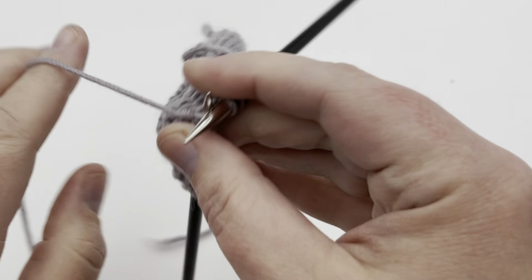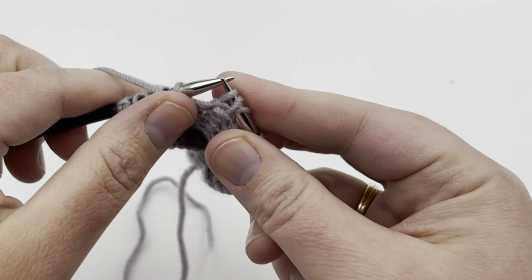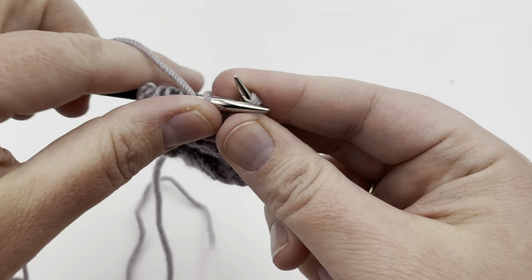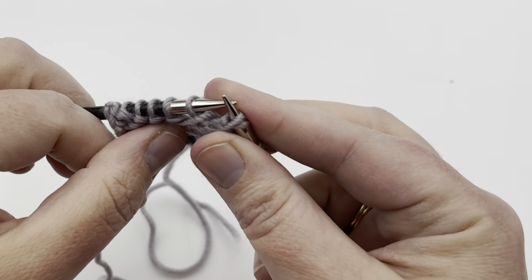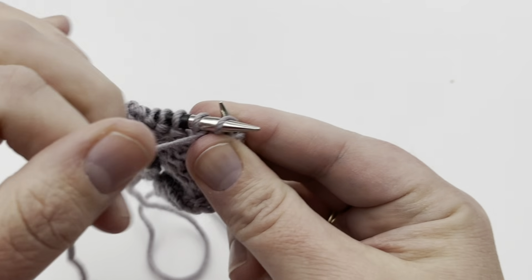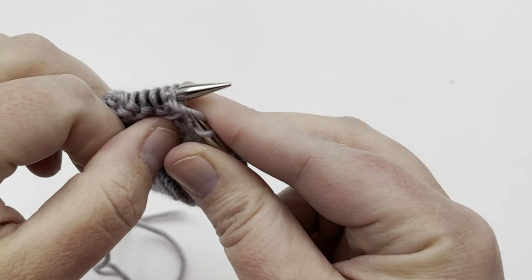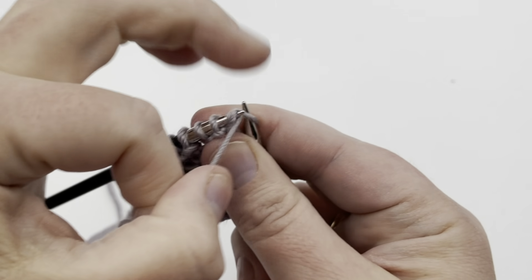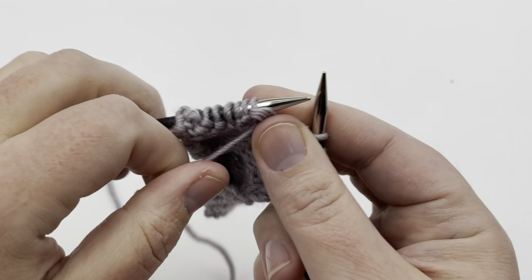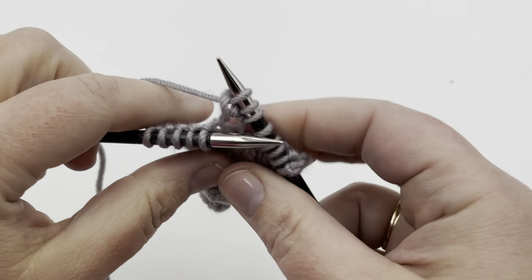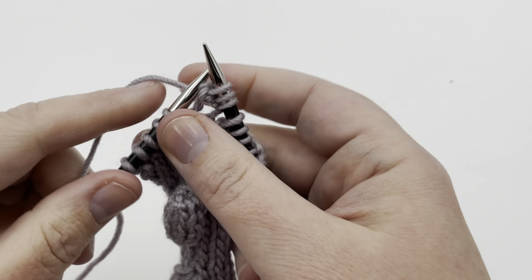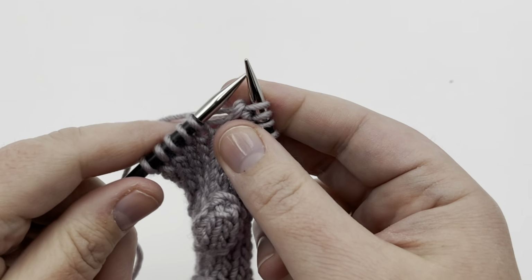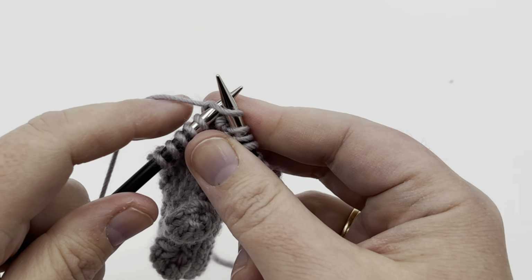We're going to turn, and we're only going to work 1 row on this one. It makes it quicker. That's why it's called the quick. So we're going to purl all 3 stitches, 1, 2, and 3. Okay, turn. We only have 3 stitches wide, and now we're going to increase each stitch individually. So we're going to do a knit front back increase.